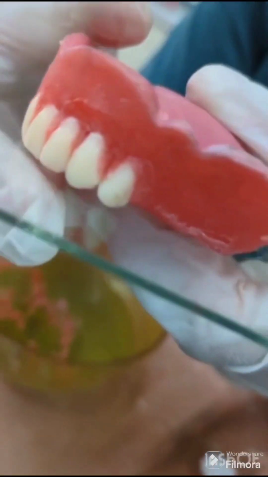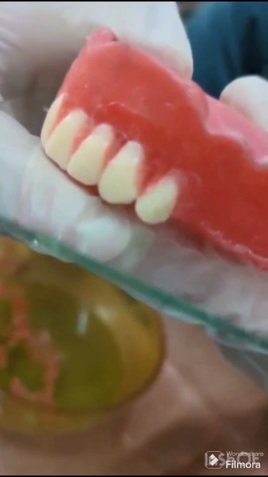After premolar arrangement on both sides, check the glass plate relation.